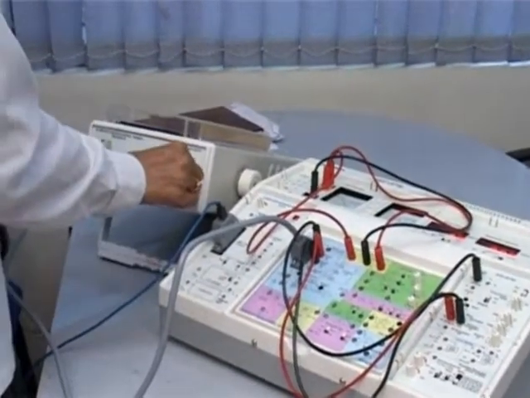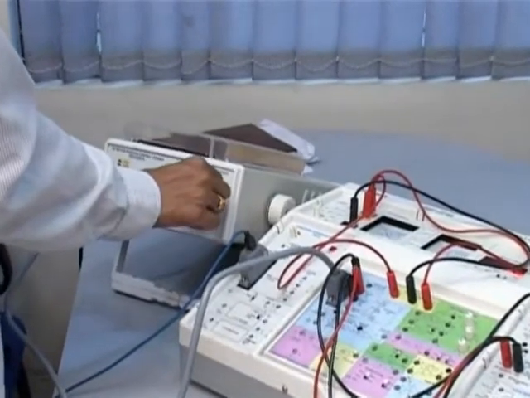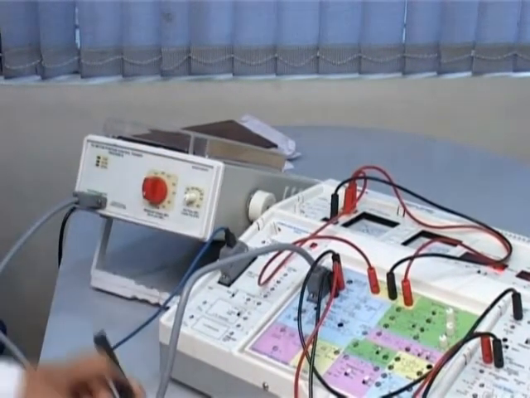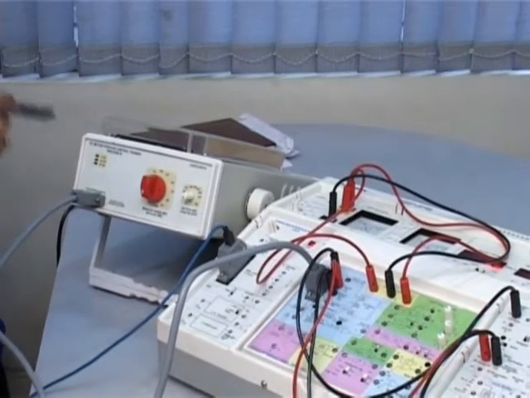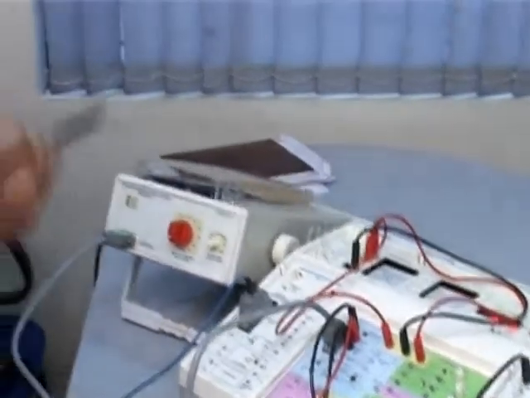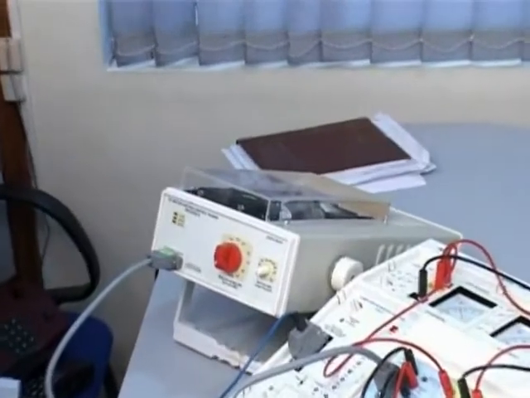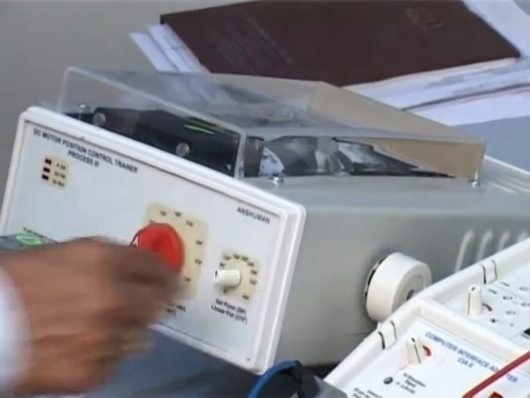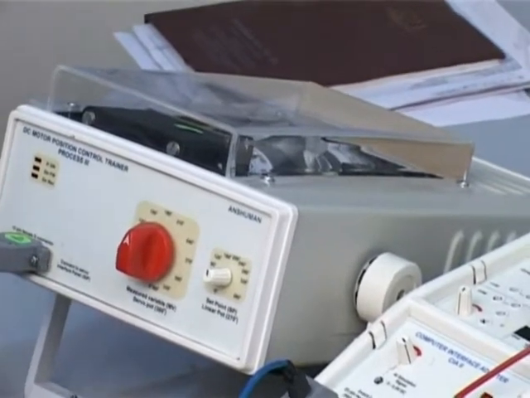Here you can change the set point. The measured value will follow your set point. Suppose you change the set point to 180 degree, the measured value will follow the set point.